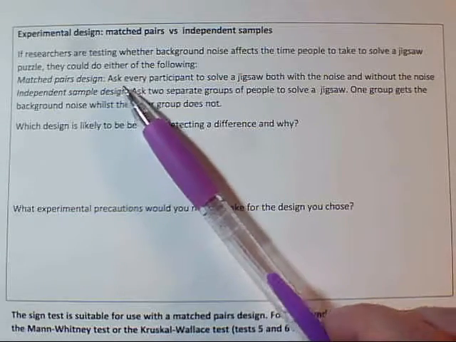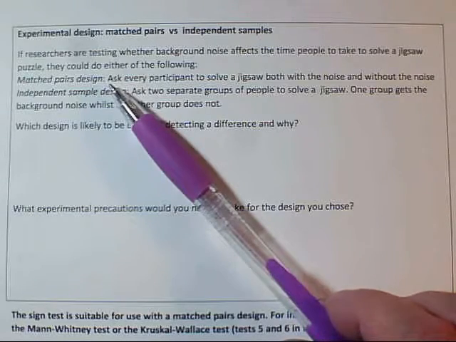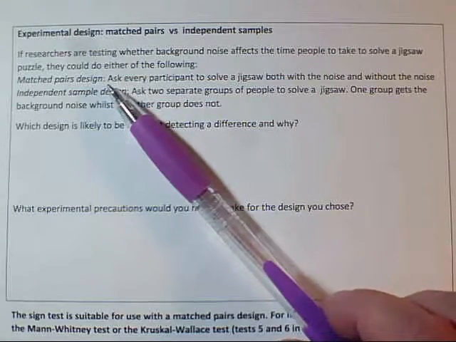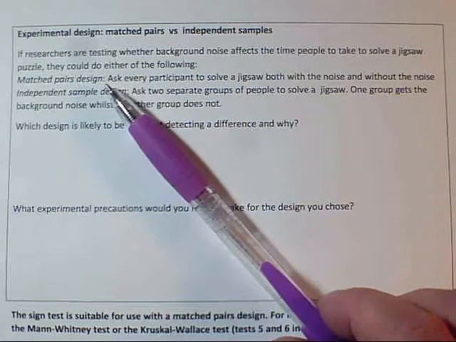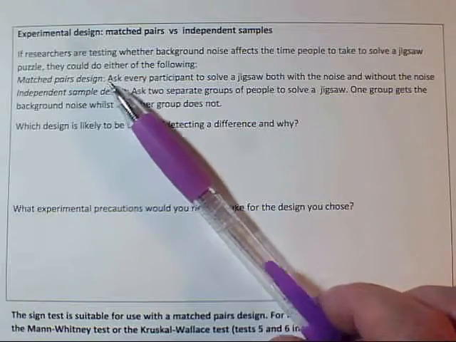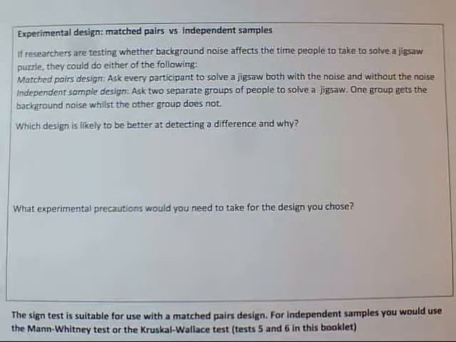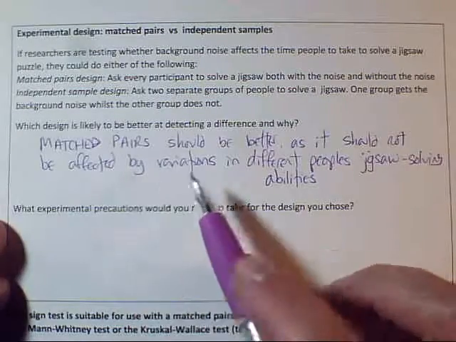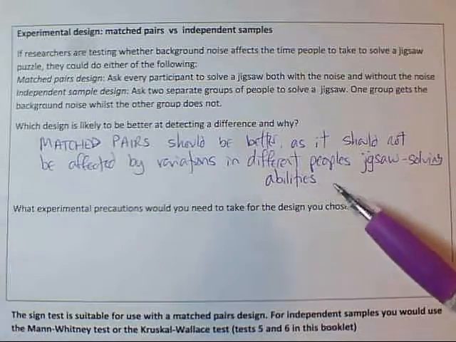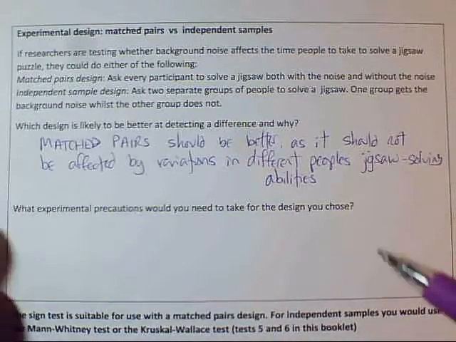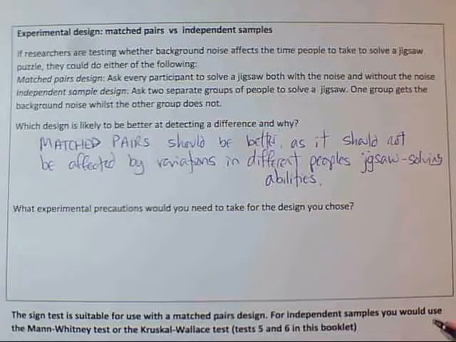Whereas if I'm using matched pairs, then I'm comparing for each individual their ability to solve the puzzle with the noise and without it, and so therefore there is no extra variation comparing two different people's jigsaw solving ability because it's the same person each time. So the one that should be better at detecting the difference is the matched pairs design. And the reason is that it should not be affected by the variations in different people's ability to solve jigsaw puzzles, because I'm comparing each person with themselves and not with some other random person who might be better or worse than them at jigsaws.